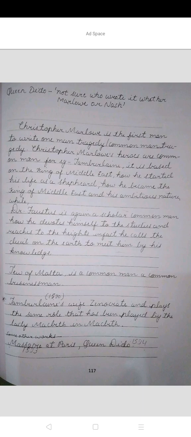The next is The Jew of Malta. It is about a common man, a common businessman. Tamburlaine was published in 1590, and Tamburlaine's wife, Zenocrate, plays the same role that is played by Lady Macbeth in Macbeth. Some other works are The Massacre at Paris, which was published in 1593, and Dido, Queen of Carthage, which was published in 1594.